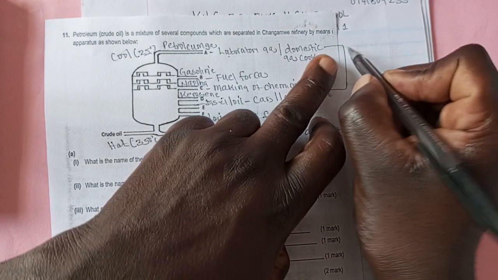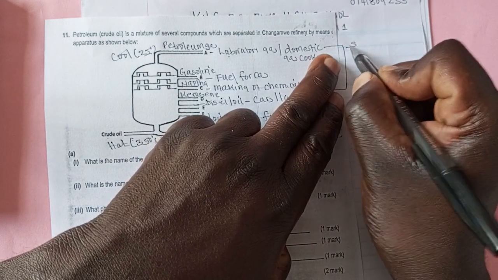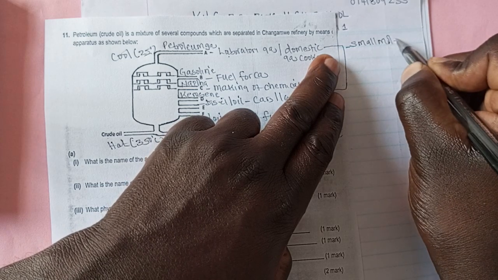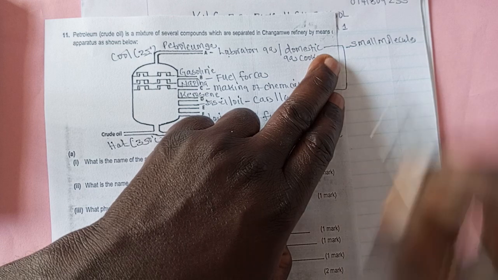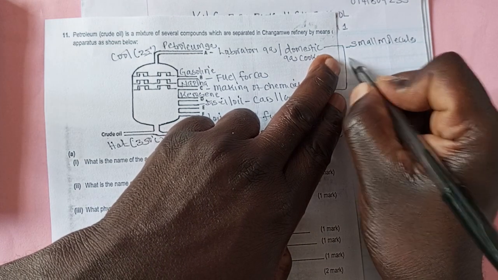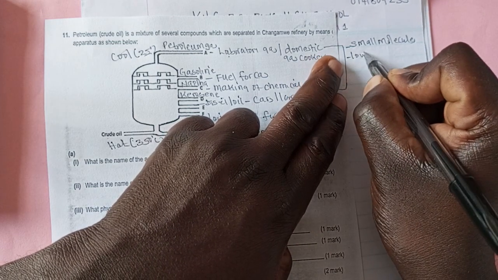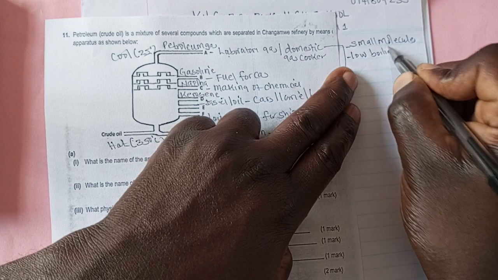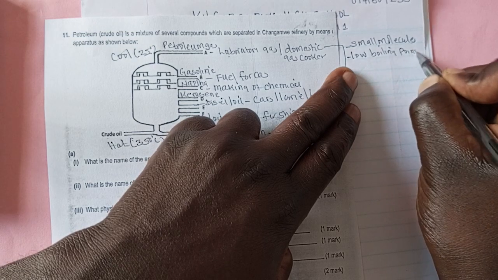First of all, they are small molecules. They have low boiling points.